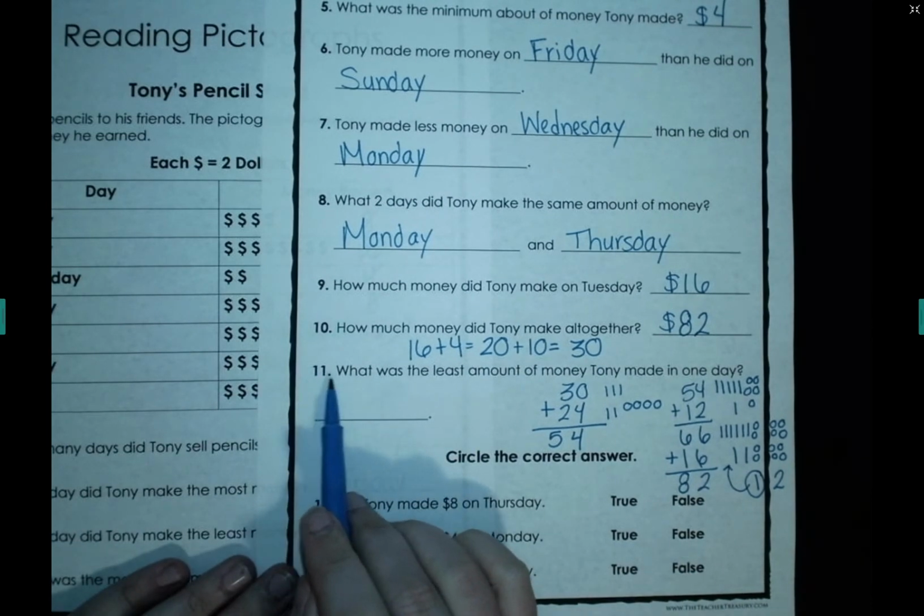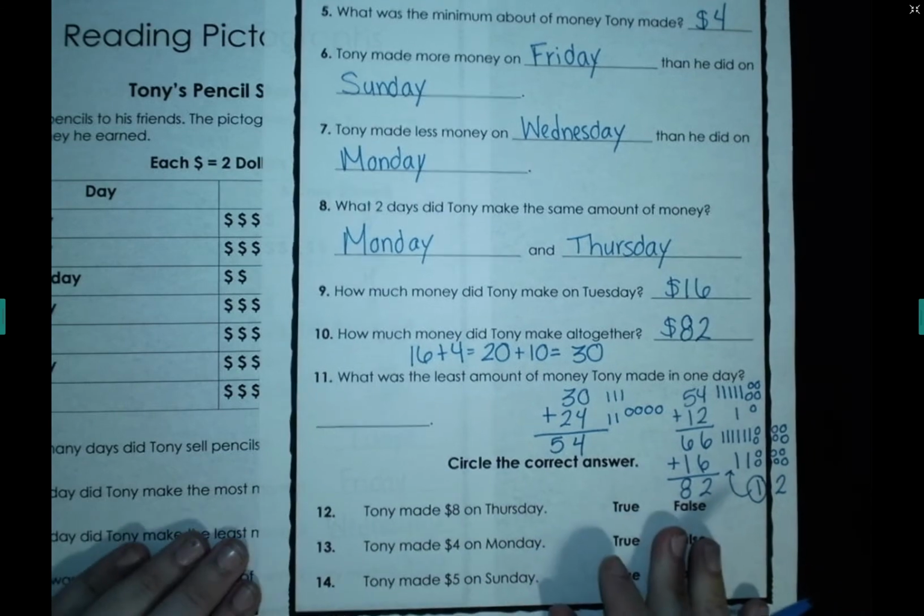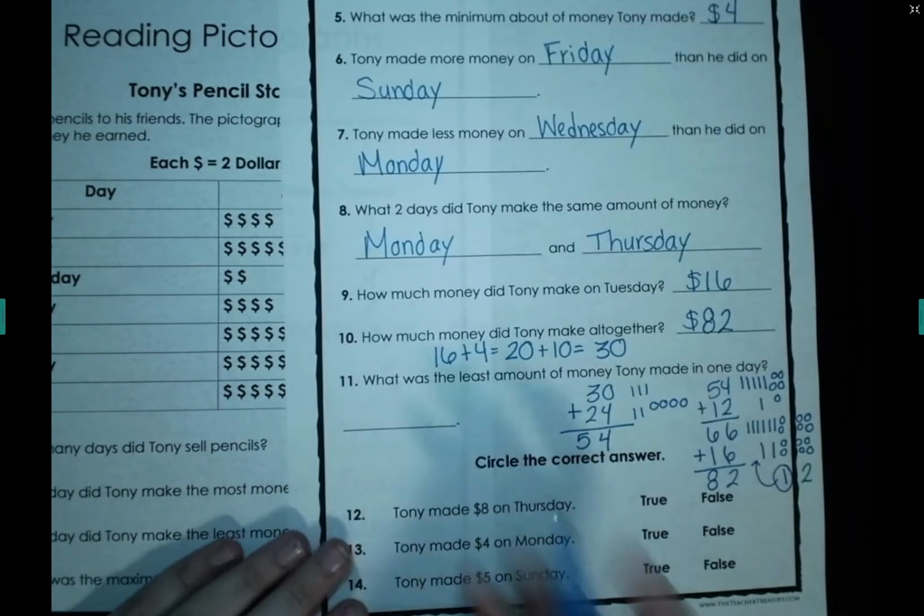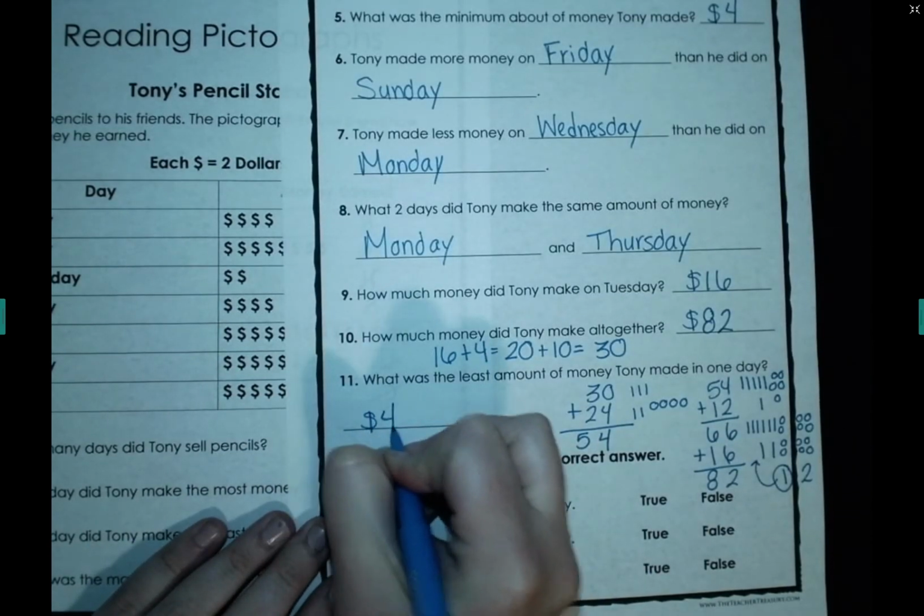Number 11. What was the least amount of money Tony made in one day? I'm pretty sure we already answered that, and it was $4.